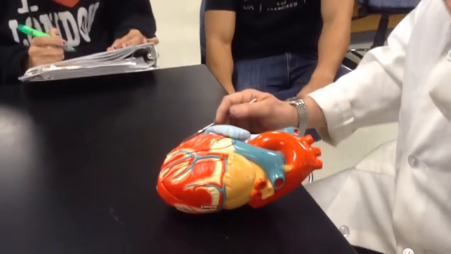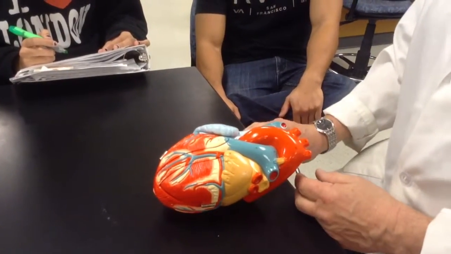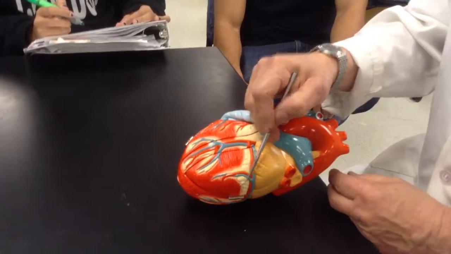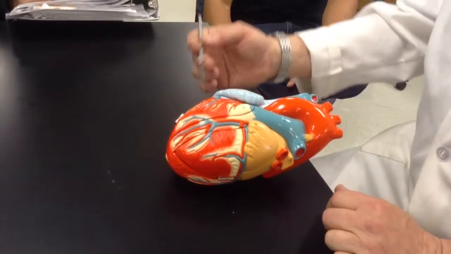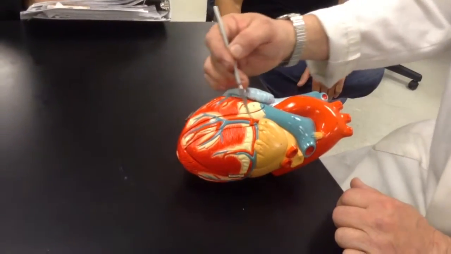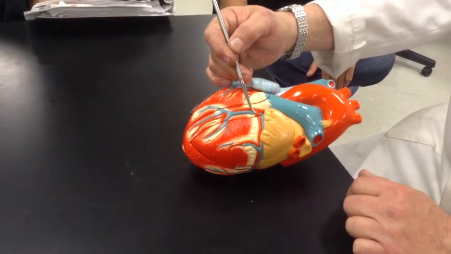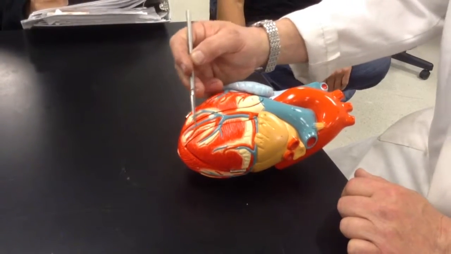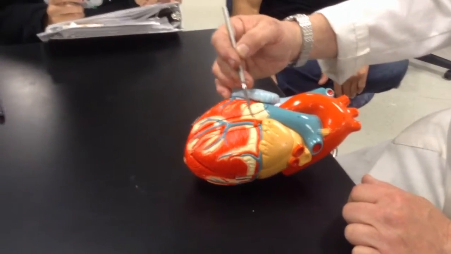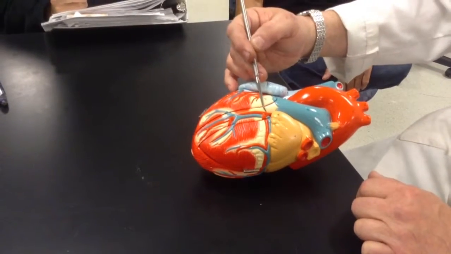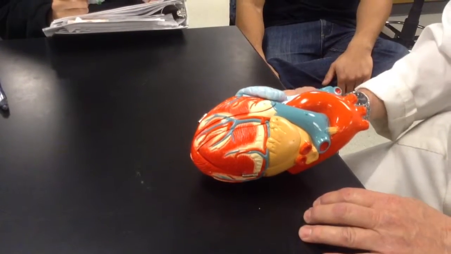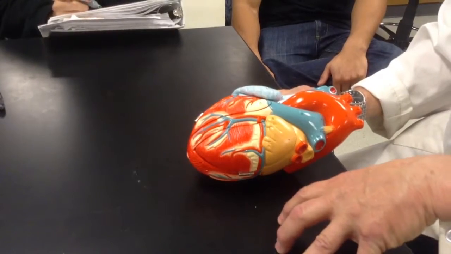So what are the structures? Externally, let's do the right and left ventricle. They are separated by the interventricular depression, or sulcus, that contains the coronary artery. It's called the interventricular artery, or the left anterior descending artery. Either way, it's the left coronary artery.